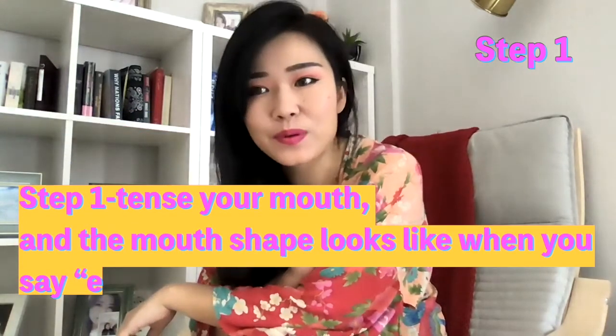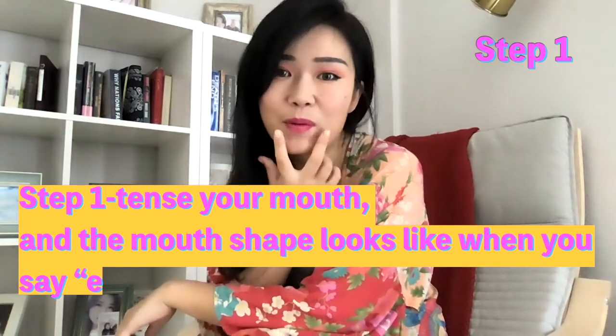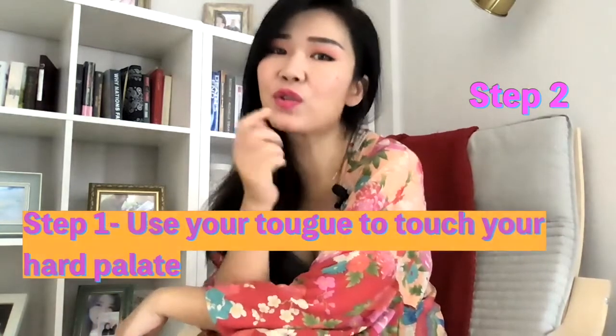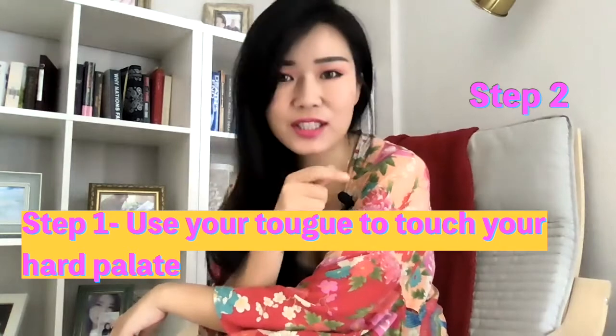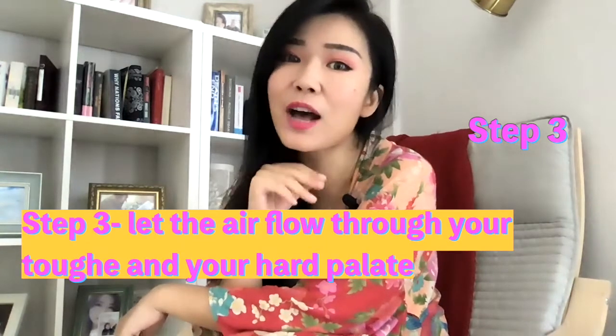The shape is more like when you pronounce E. Remember the shape, E. Step two, then use your tongue, touch your hard palate, touch it. And step three, then let the air flow through between your tongue and your hard palate. Then you can do Ji.